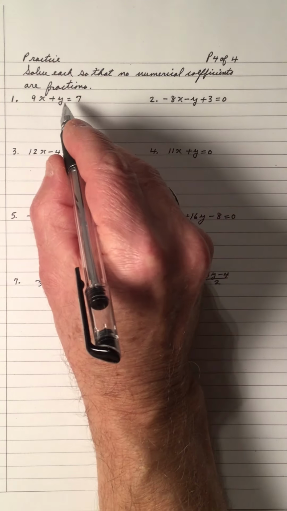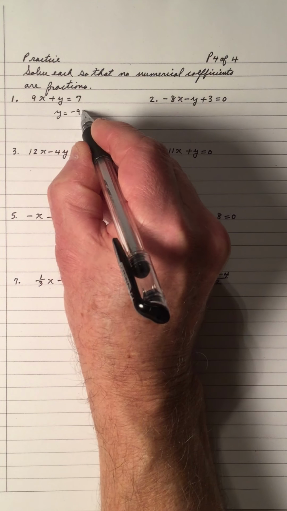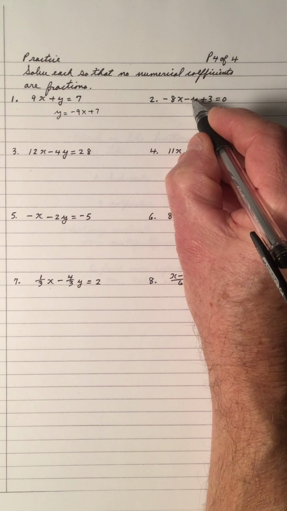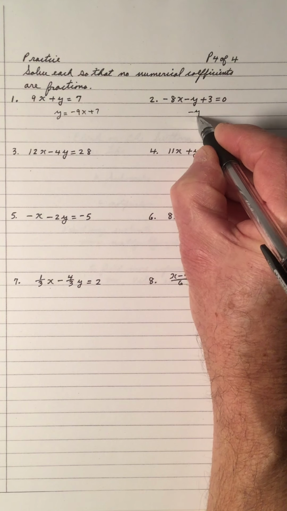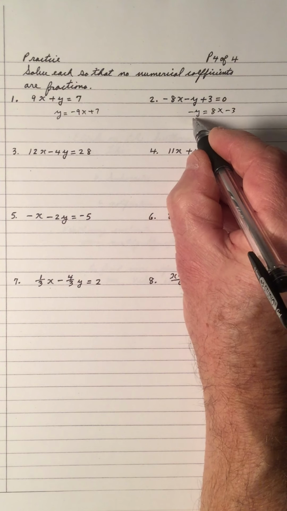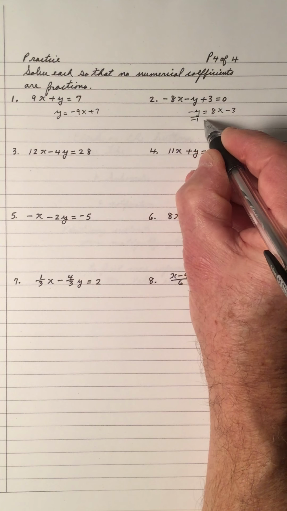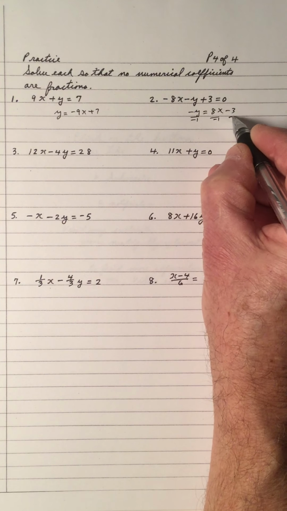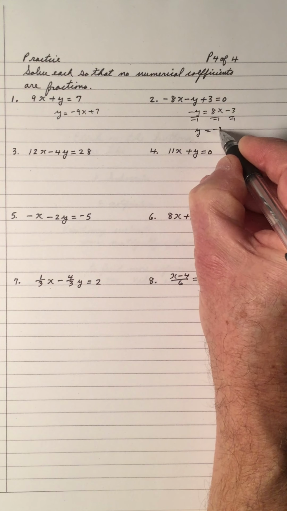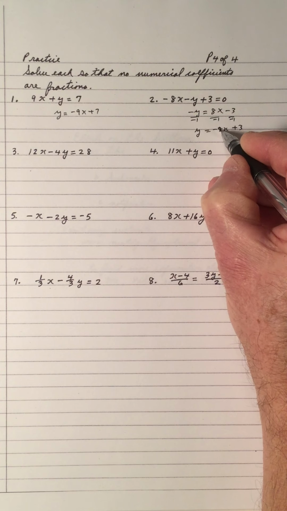So I'm going to solve this one for y. y equals negative 9x plus 7. There's a 1 right here. I'm going to solve this one for y. So negative y equals 8x minus 3. And we divide by negative 1, or multiply by negative 1, either or. Dividing by negative 1, y equals negative 8x plus 3. That's it, negative 8.